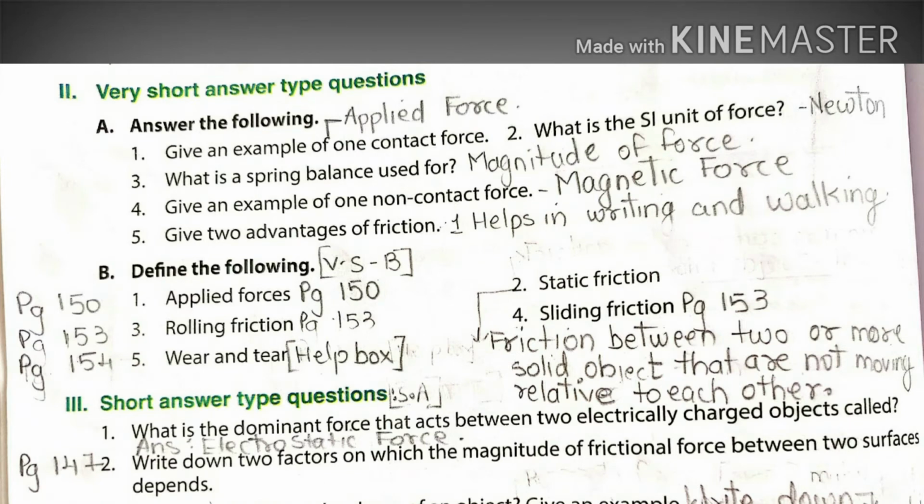Now, third, rolling friction. Answer is on page number 153. But before that, I'll be saying the page number of fourth also. Fourth is also on page number 153, and the fifth one is on page number 154, that is in the help box, on the side. Which side? Okay, on the right hand side, extreme. So we'll be discussing the next rolling friction and sliding friction.